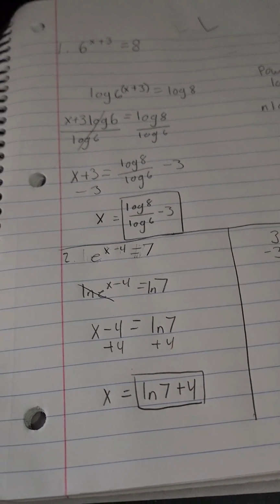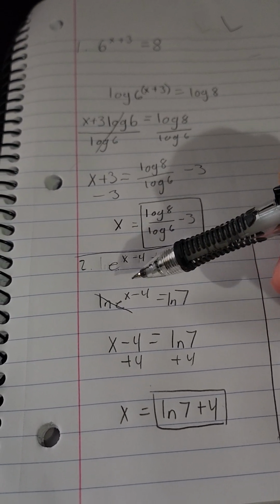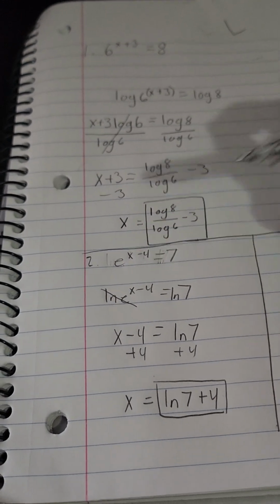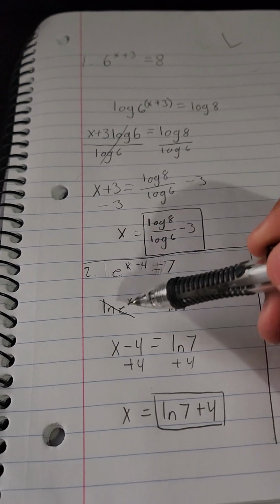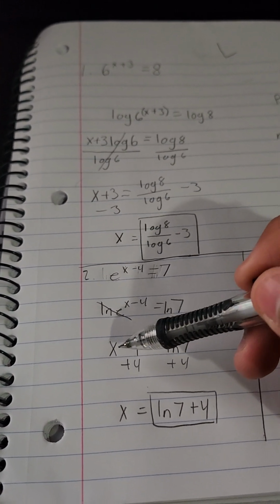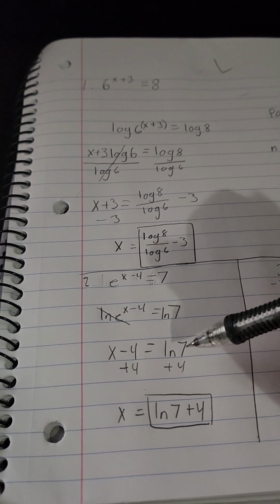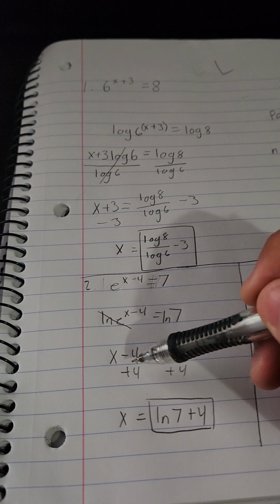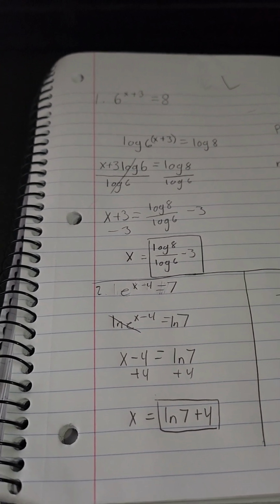So you take ln of both sides, right, to cancel out the e. And then I sent you another sheet with the e rules, and when there's an ln and an e, they cancel out to just the exponent. So x minus 4 equals ln 7. Then we add 4 to both sides: x equals ln 7 plus 4, right?